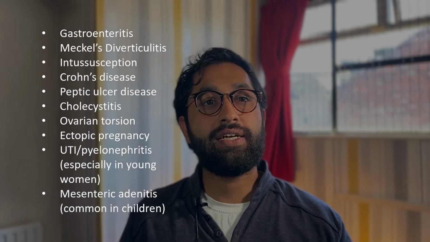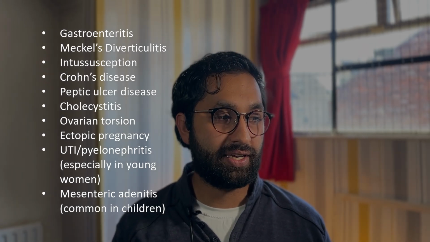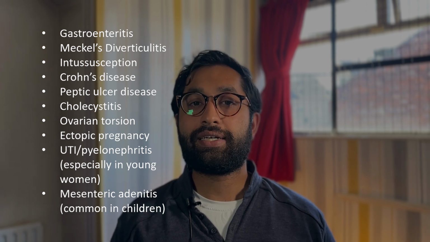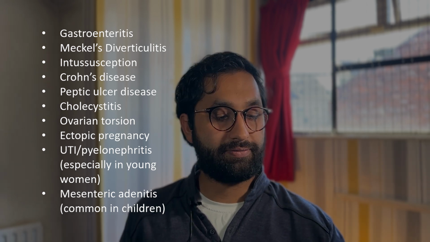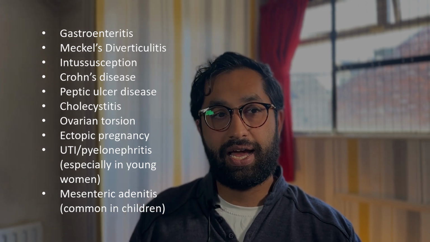Now, there are a couple of differentials. Differentials being this list right here. So we've got gastroenteritis, Crohn's disease, peptic ulcer, UTI, ectopic pregnancy, you name it. So that's just something to be aware of, especially when you're taking history, you can almost tick things off, cross things off as you go along.